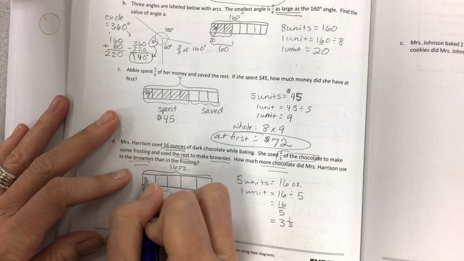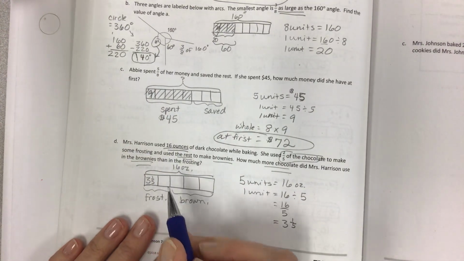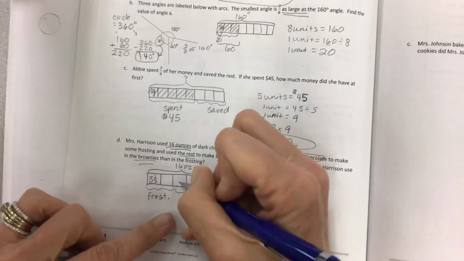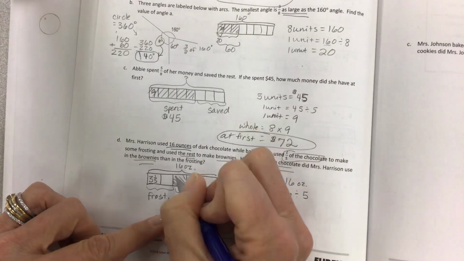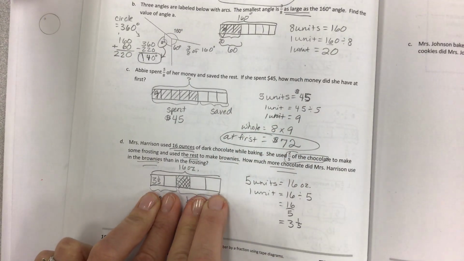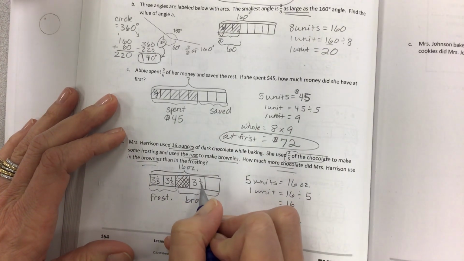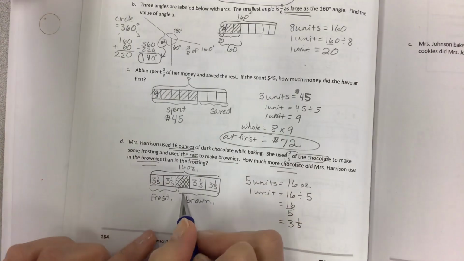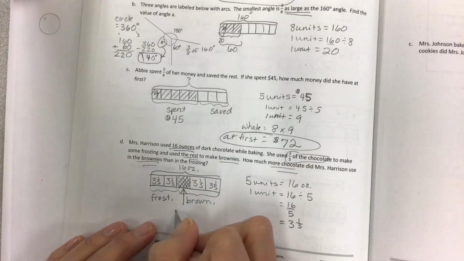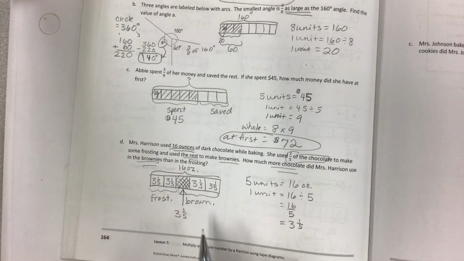Now, if that's for 1 unit, you hardly have to do any calculation here because this part is what's in question. Otherwise, they're equal. So if this is 3 1/5, and this is 3 1/5, and this is 3 1/5, and this is 3 1/5, what's the difference? Well, it's 3 1/5.